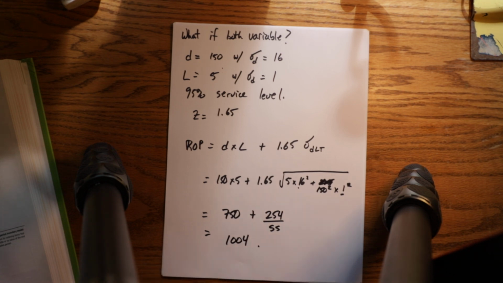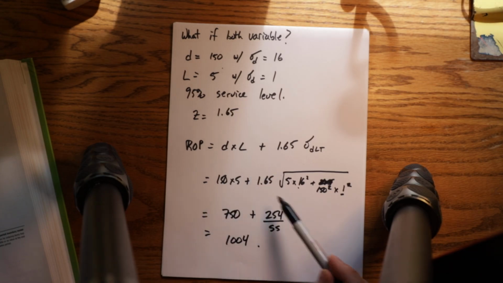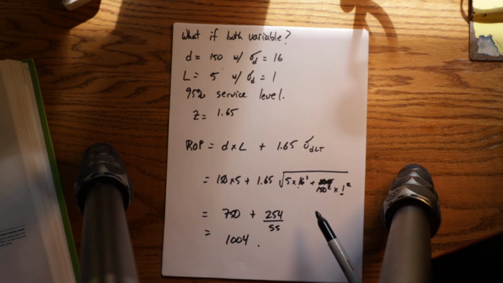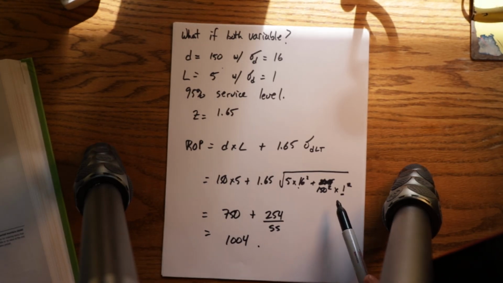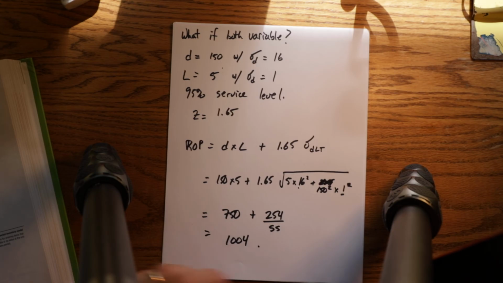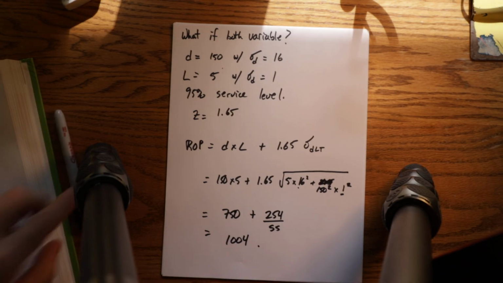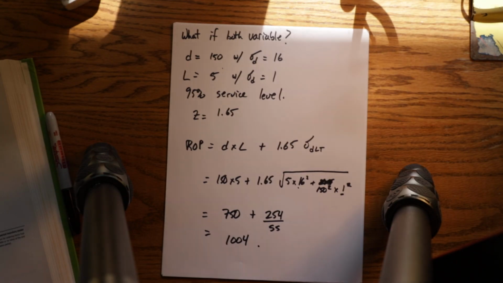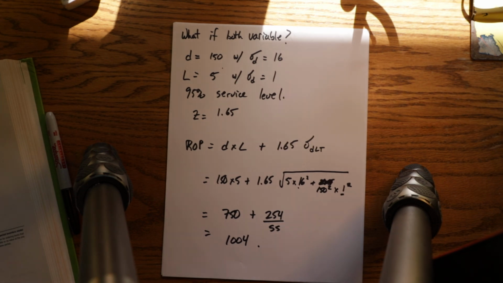So really the only thing that differs here is that you always do D times L plus the Z value times the standard deviation of demand over lead time. There are just 3 different ways to calculate demand over lead time. So reorder point is relatively straightforward. It is the point at which you place an order. The economic order quantity is the quantity that you order when you place an order. And if there's variability, you will have safety stock.